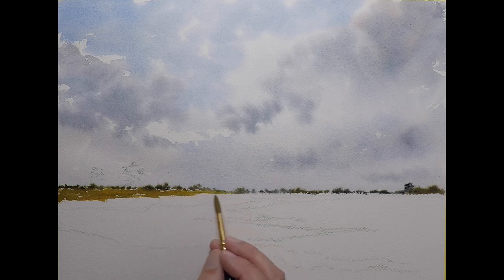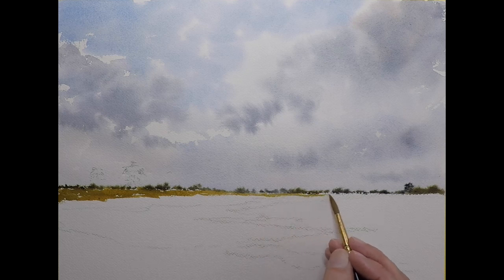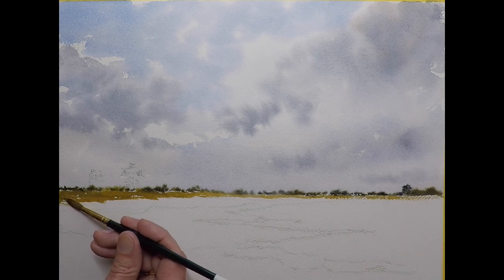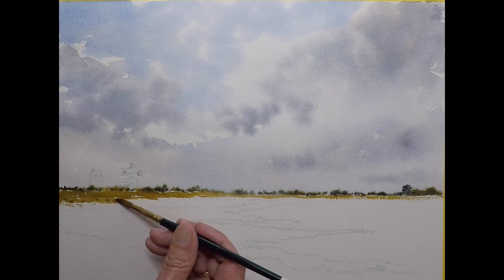So now moving on from the tree line down to the main parts of the land, where I'm blocking in the colours in larger sweeping motions of the brush with the yellow ochre and raw sienna, which I will then add further darks to as we progress.